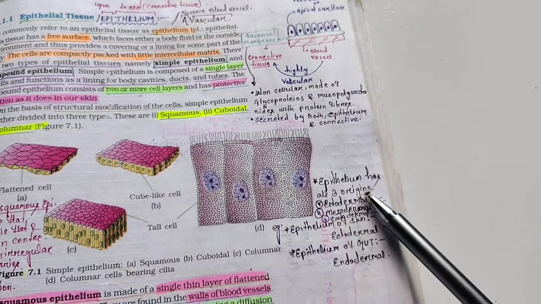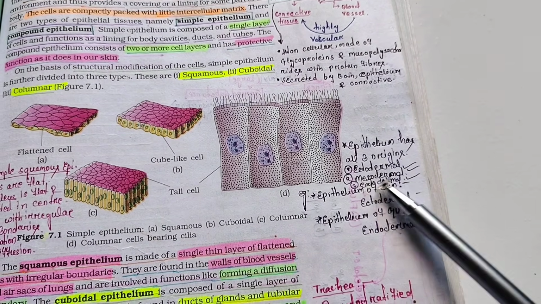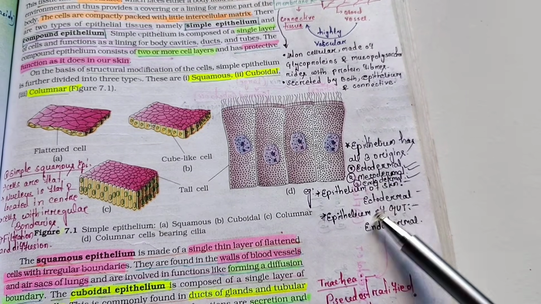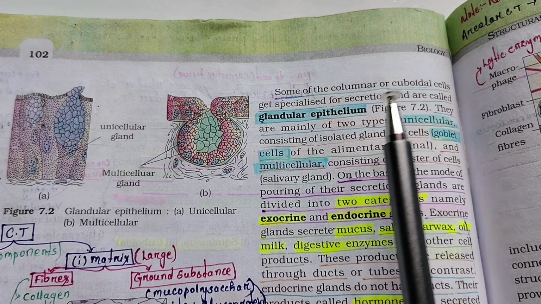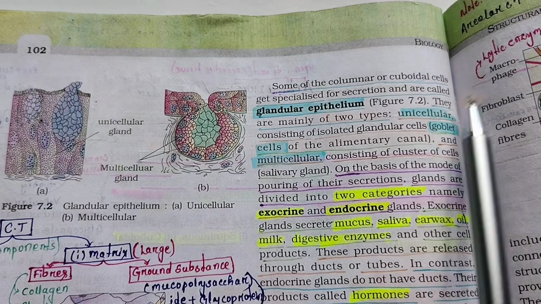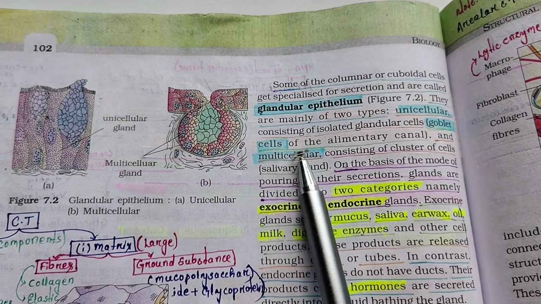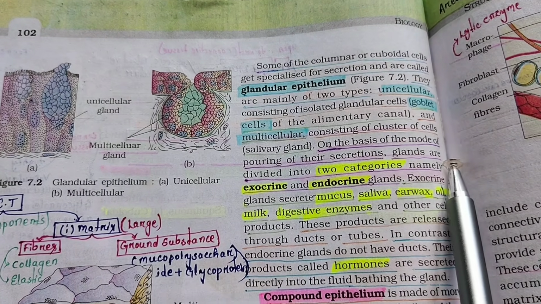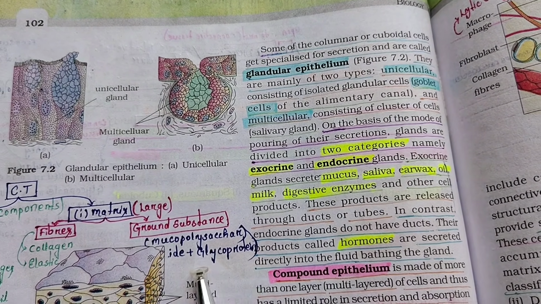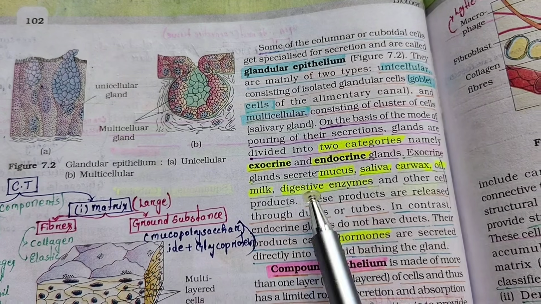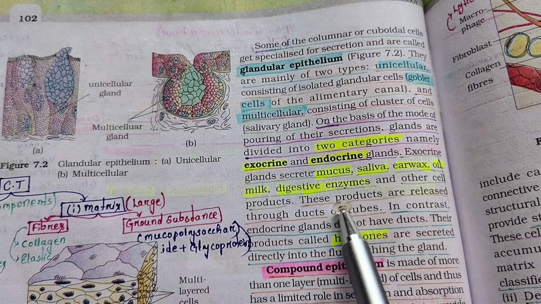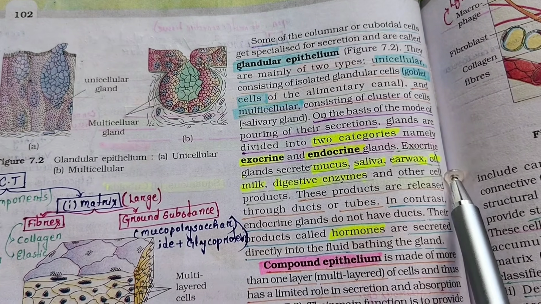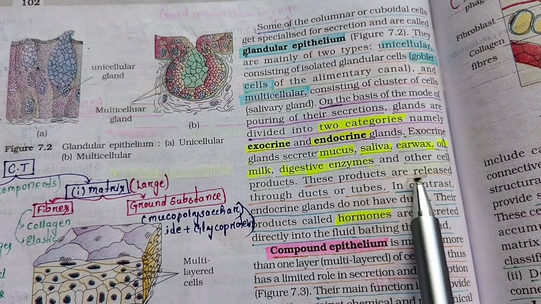Epithelium tissue has all three origins: ectodermal, mesodermal and endodermal. Epithelium tissue of skin is made up of ectodermal and epithelium of gut is made up of endodermal. Some of the cells specialized for secretion are called glandular epithelium. There are two types, one is unicellular and another one is multicellular. On the basis of modes of pouring of their secretions, glands are divided into two types: one is exocrine and another one is endocrine gland. Exocrine glands secrete mucus, saliva, earwax, oil, milk, digestive enzymes, and endocrine glands secrete hormones.